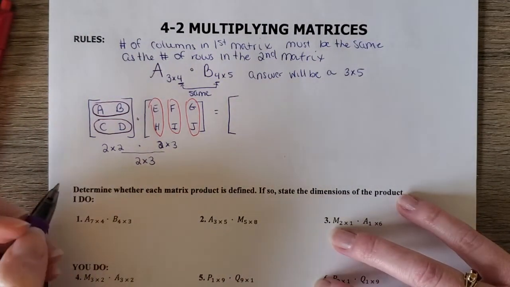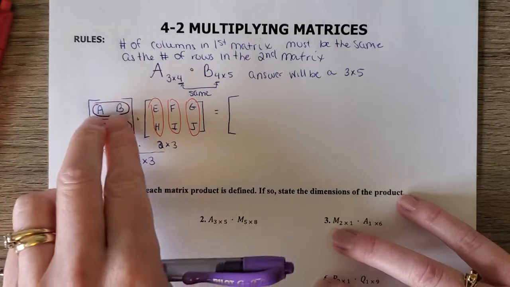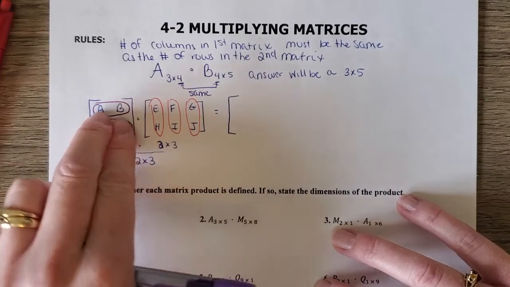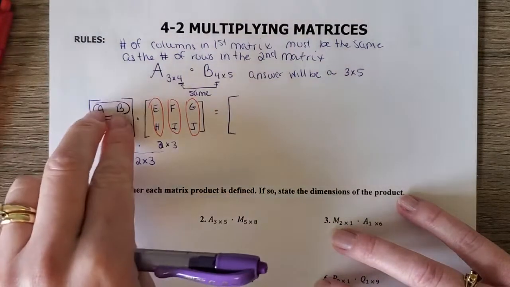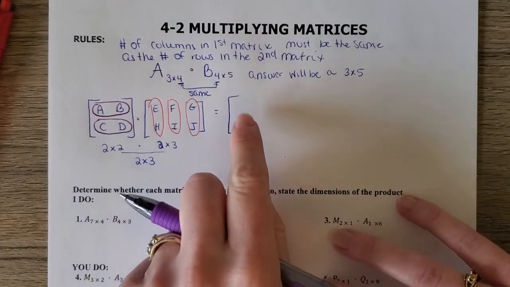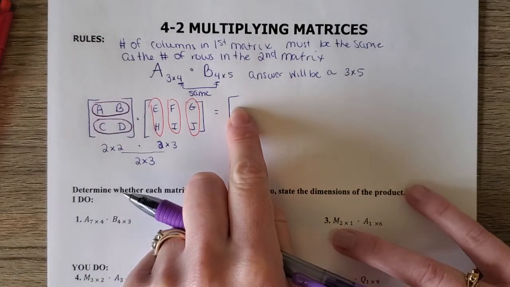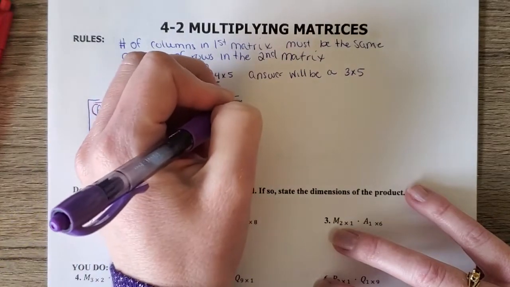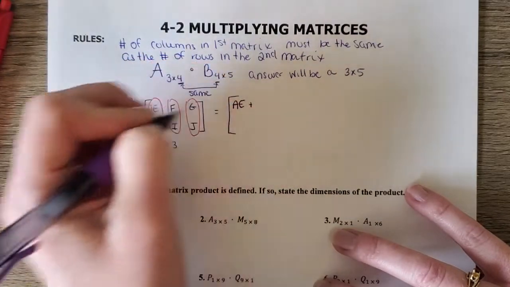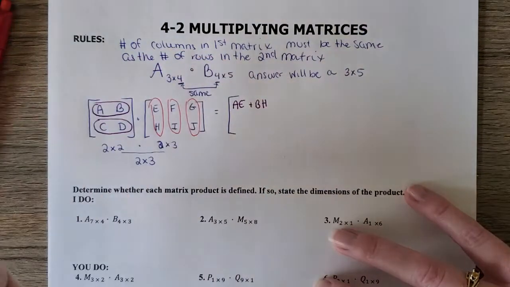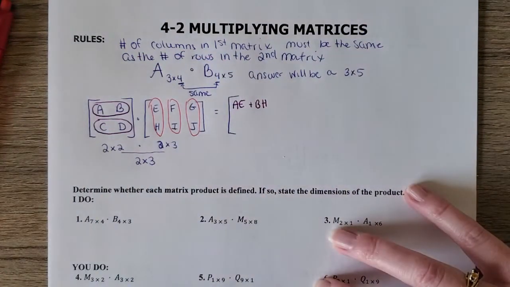When you multiply matrices, you're going to take this first row here, A, B, and think about flipping it. The A is landing on the E, the B is landing on the H. So for the first spot in the new matrix, we're going to do A times E plus B times H. Okay, that's the first spot.